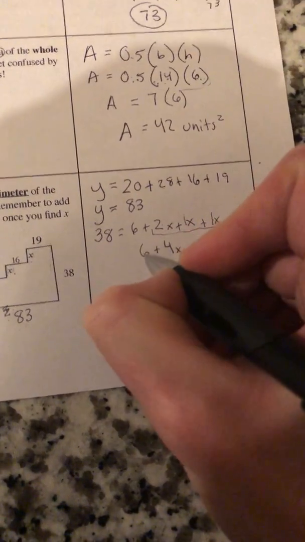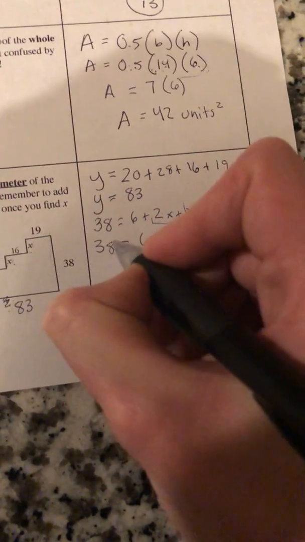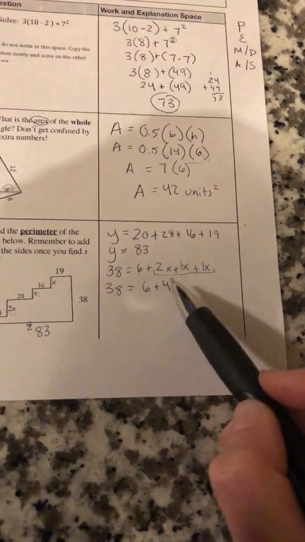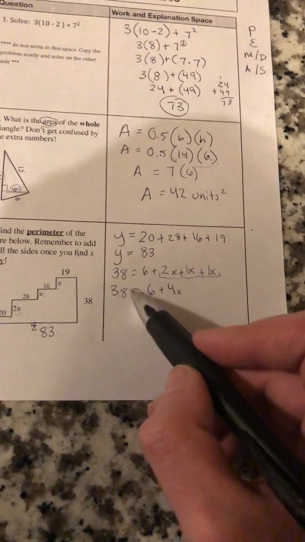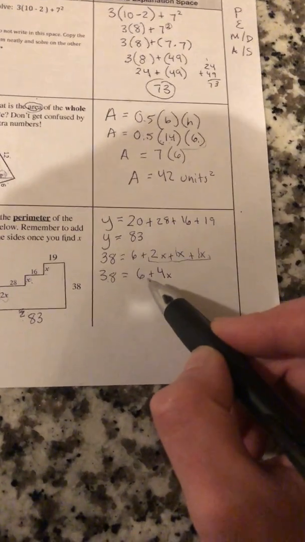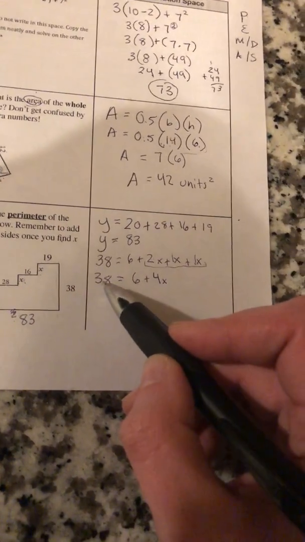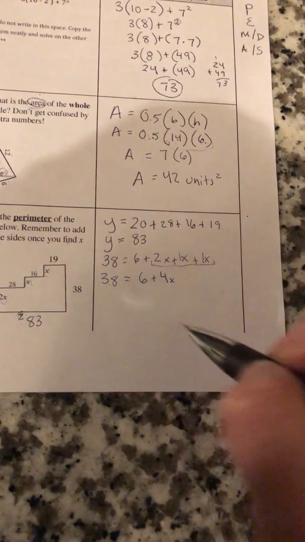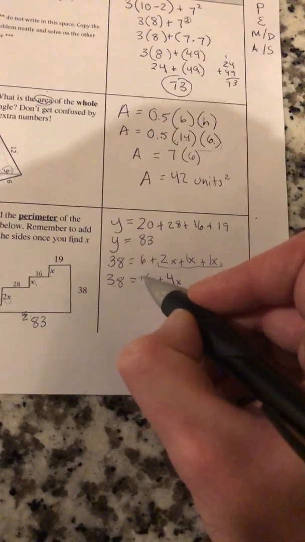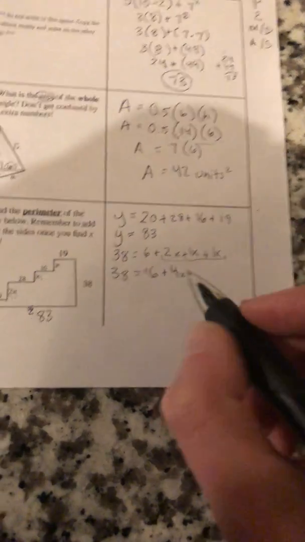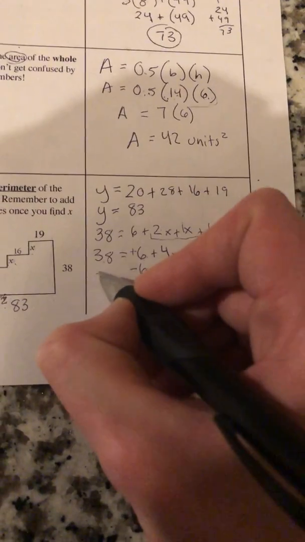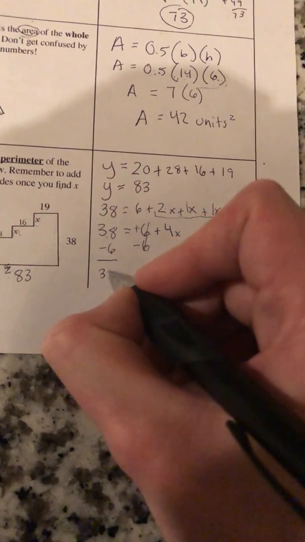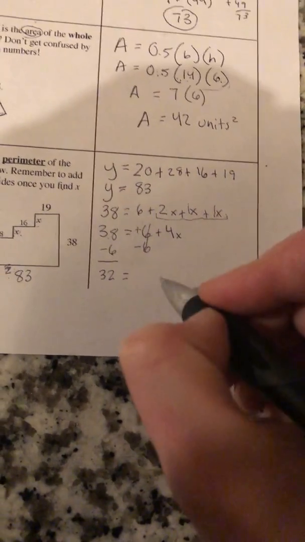I'm going to carry down my 6, carry down my equal sign, carry down my 38. Now I have an integer on this side, an integer on this side, and a variable on this side. I want to combine my 2 integers. I cannot move my integer over here to the other side. If there's only one thing left over, you want to move from this side over here. So I need to do the opposite of this 6. We know that this is a positive 6 because it doesn't have a negative sign in front of it. So the opposite of plus 6 would be minus 6. So I'm going to subtract 6 on both sides. This cancels out. 38 minus 6 is going to be 32. And I'm left with over here 4x.